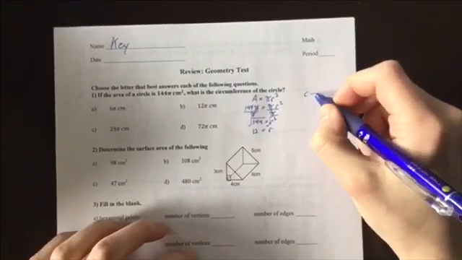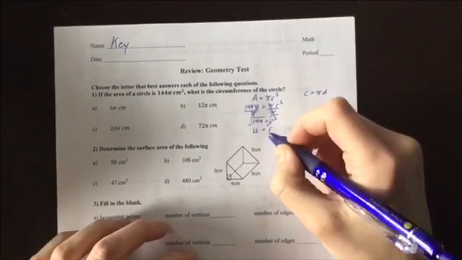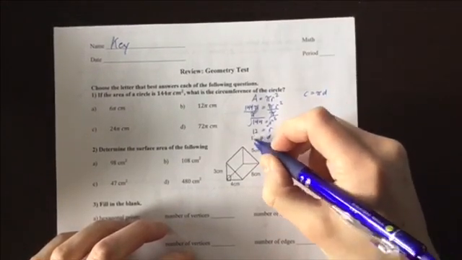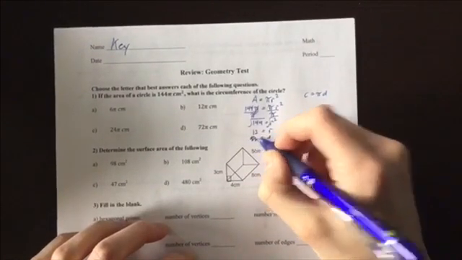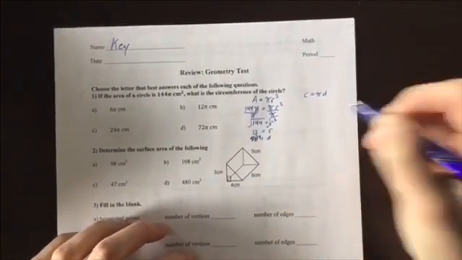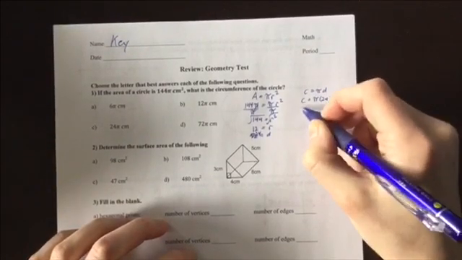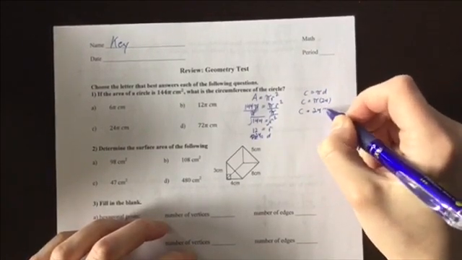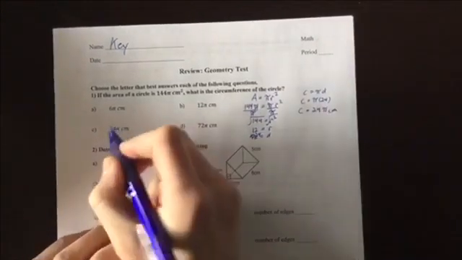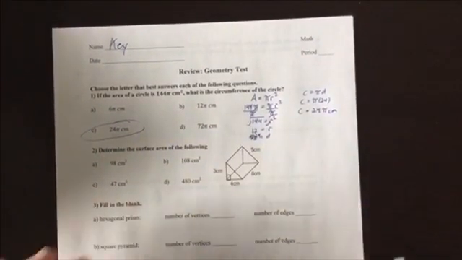We're looking for circumference, which is pi times diameter. So if the radius is 12, the diameter will be 24. So circumference is going to be pi times 24, or 24 pi centimeters. So answer choice C.